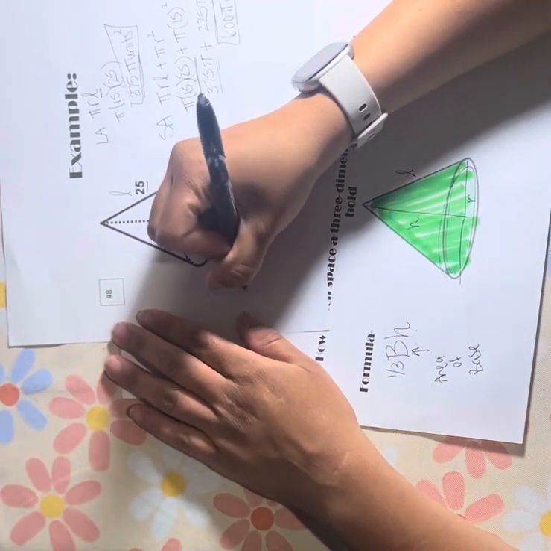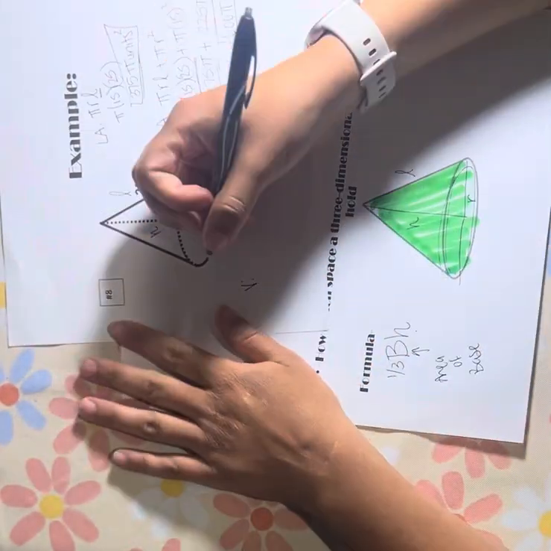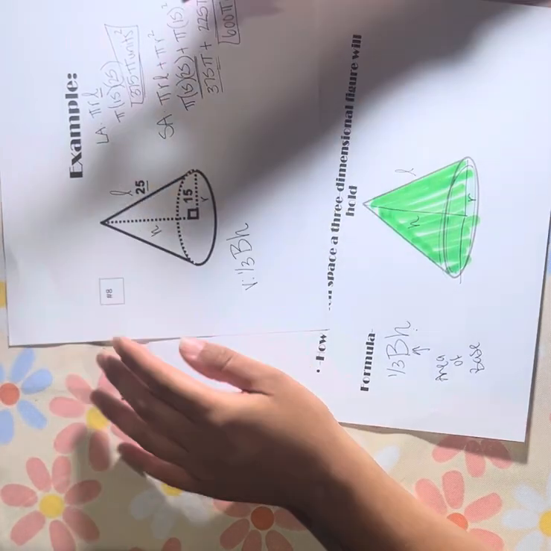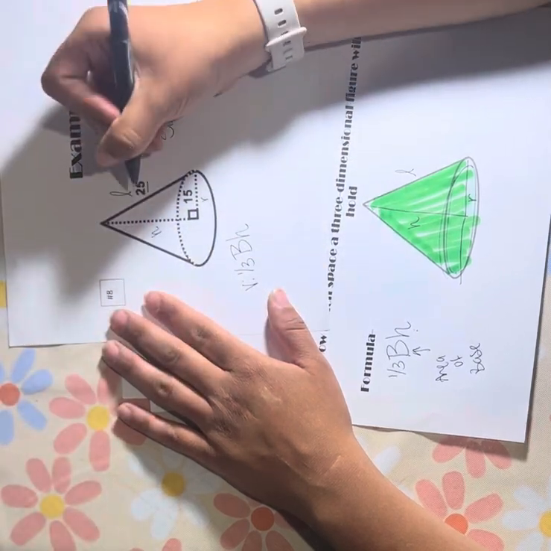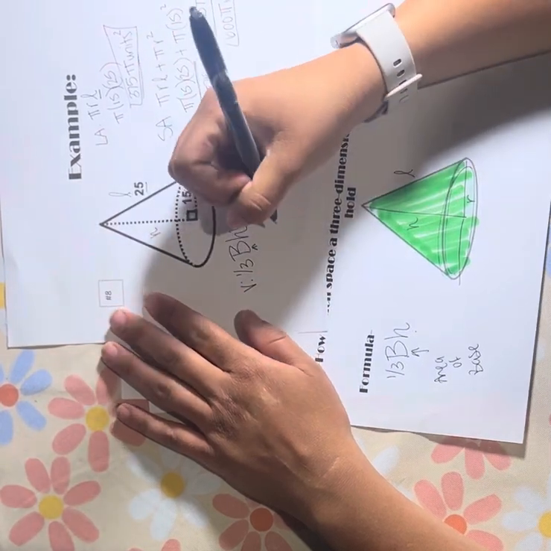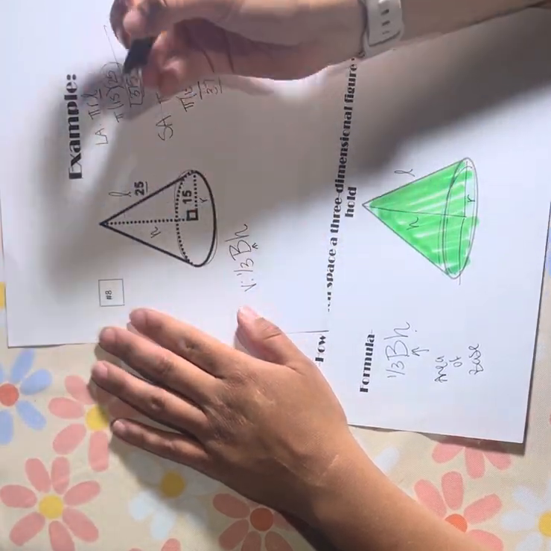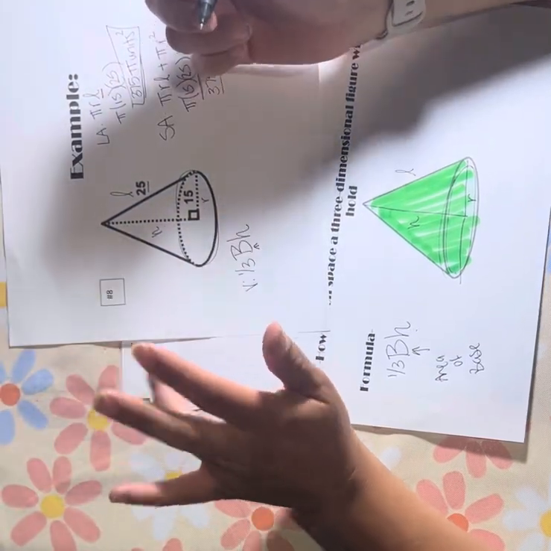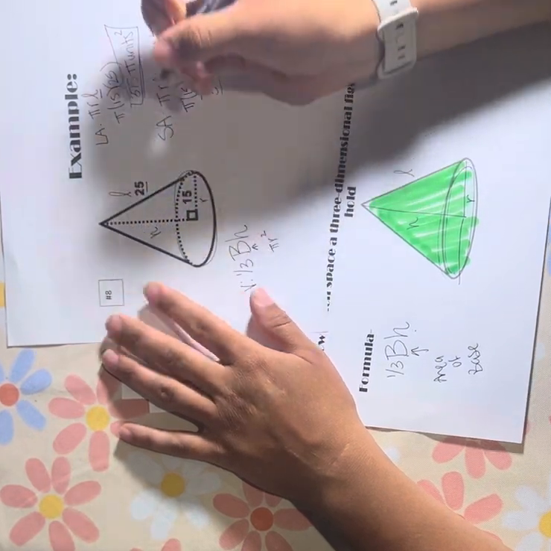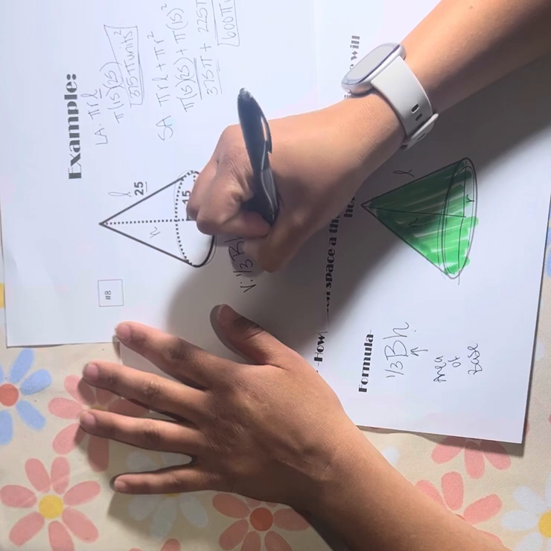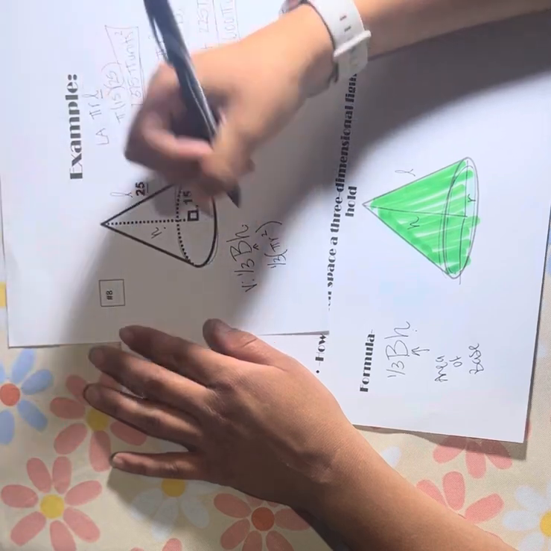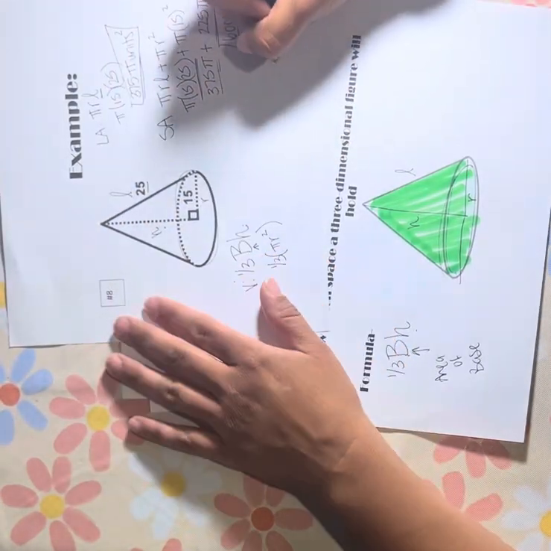So we have to take that into consideration when we are looking at our example this time. So we'll come down here and look at this formula, which is, like I said, 1/3 area of base times height. We know that we are given this L and we are given our radius. But looking at our area of a base, our base is a circle. We know that the area of a circle is pi r squared, and so we can plug that in. And height, we don't know height. So we're going to have to come over here and use the Pythagorean theorem.